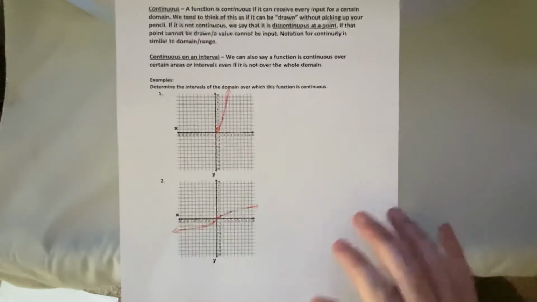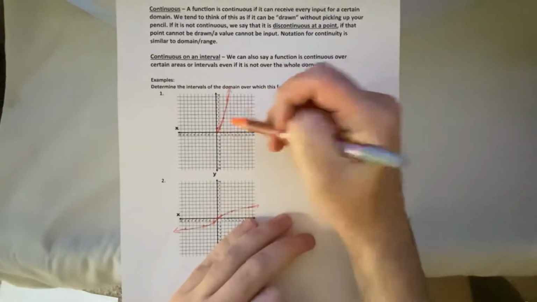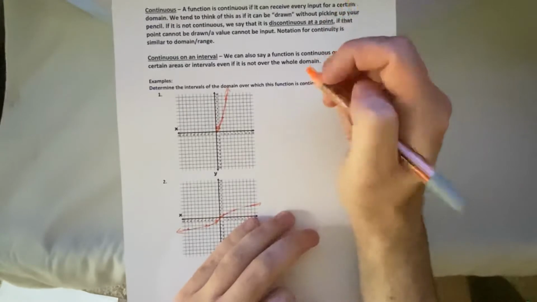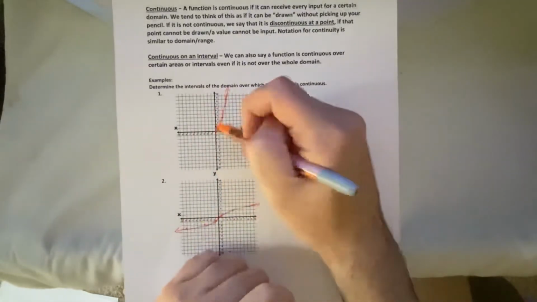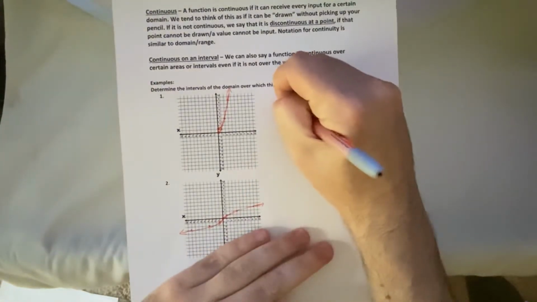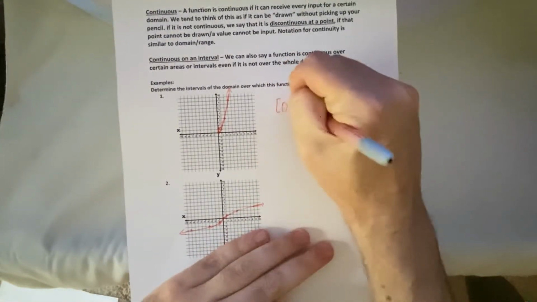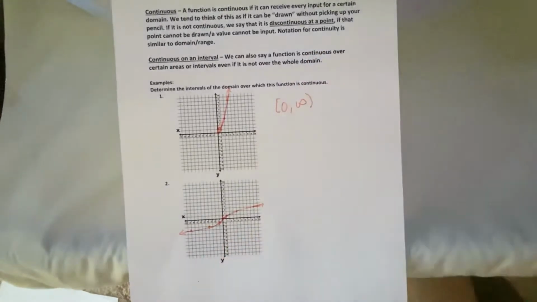So determine the intervals of the domain over which the function is continuous. This looks like the right half of x squared. So could you draw that without picking up your pencil? Yes, but only from, it looks like, 0 to infinity. If you're at an endpoint here, you only need one-sided continuity if there's nothing happening on the other side of the domain. So from here, I would say it's continuous from 0 to infinity.